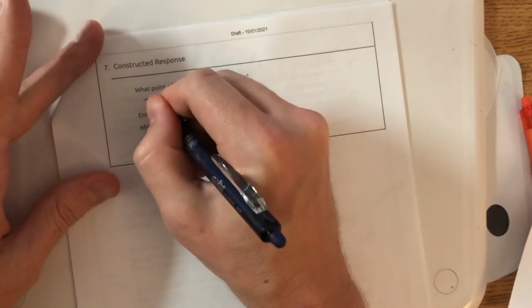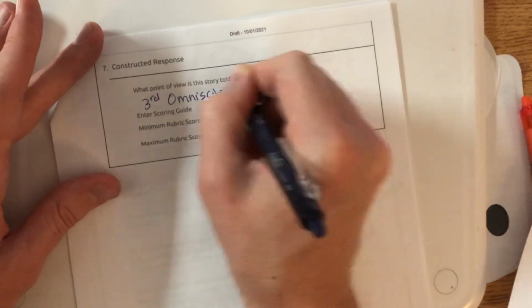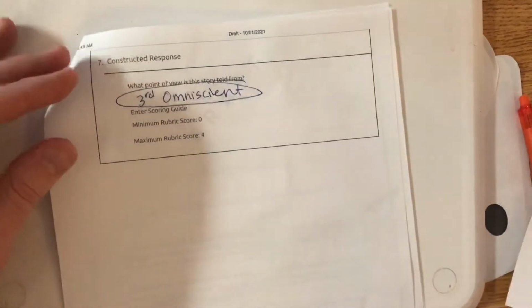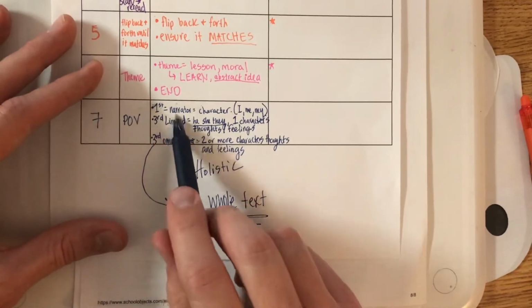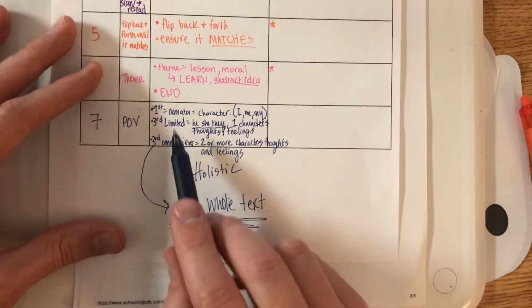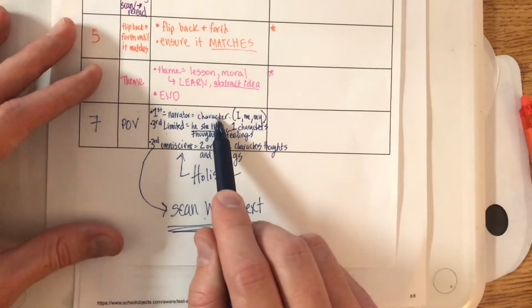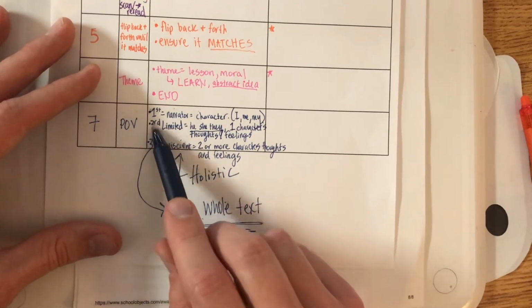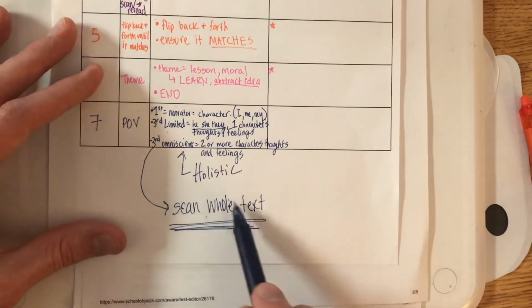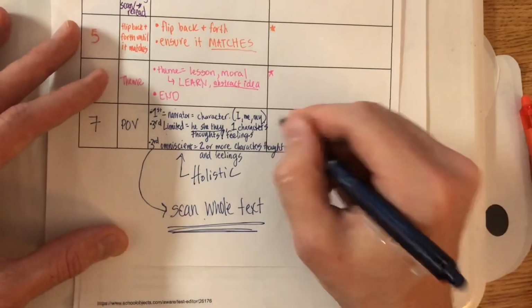The correct answer to number 7 was third omniscient. The thing that you need to do is you need to scan the whole text and you need to pay attention to the thoughts and feelings that the narrator has access to. If your narrator is not a character, if you're not saying, I did this, then I did that, I thought to myself, blah, blah, blah, then you know it's not first. And then deciding between limited and omniscient, you need to scan the whole text and to see how many characters' thoughts and feelings the narrator has access to.